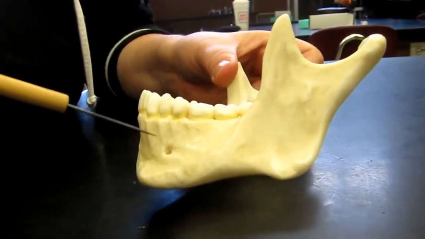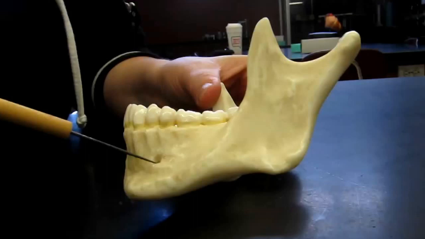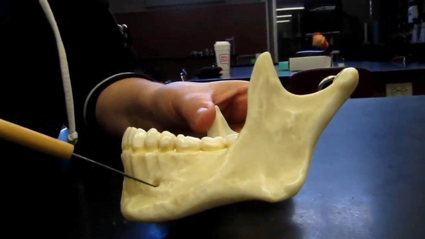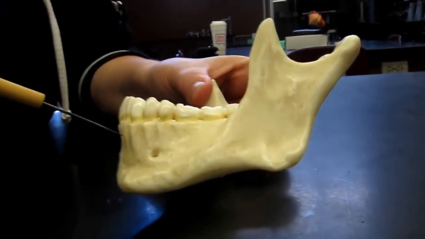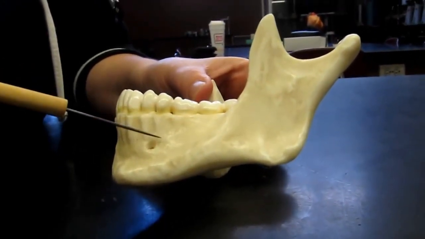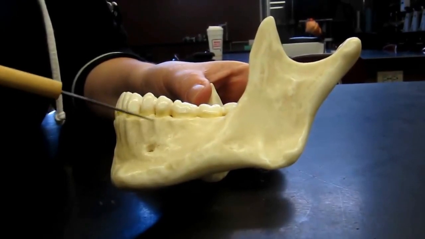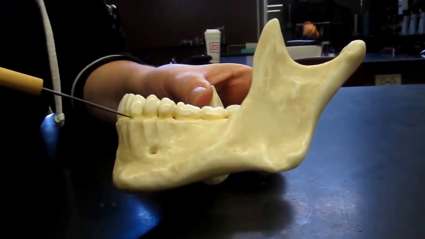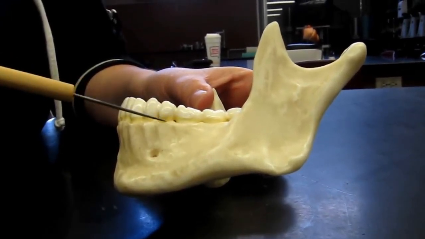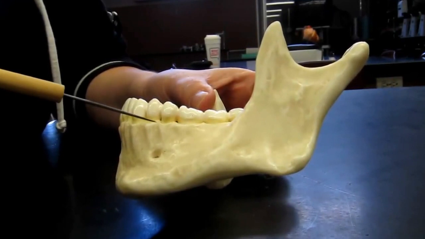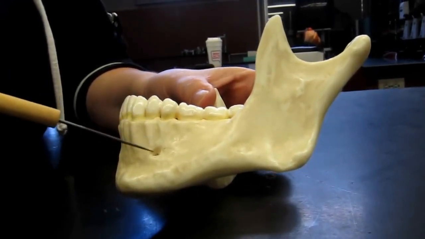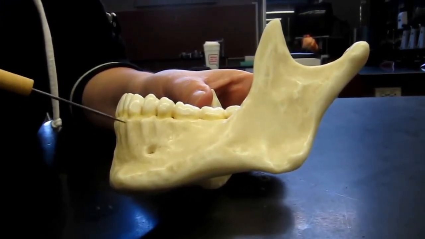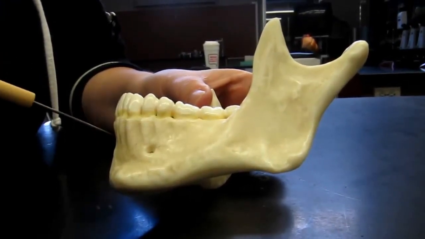Now the mental foramen is important to dentistry because it can give you some problems if you have your teeth removed. So you'll notice that there's this distance here between where the mental foramen is and this edge where the bone meets the teeth, and this edge is called the alveolar margin. Now this distance between the alveolar margin and the mental foramen is really the bone that is holding the roots of your teeth in your mandible.